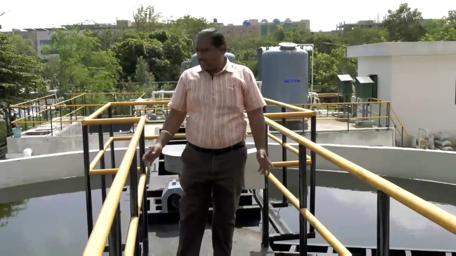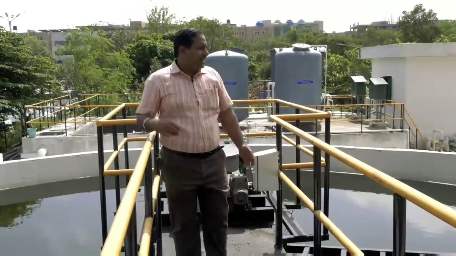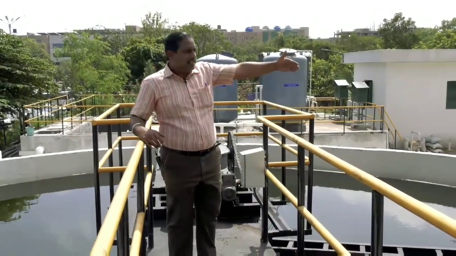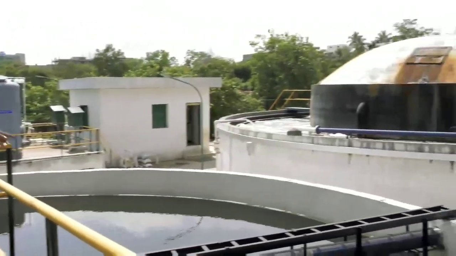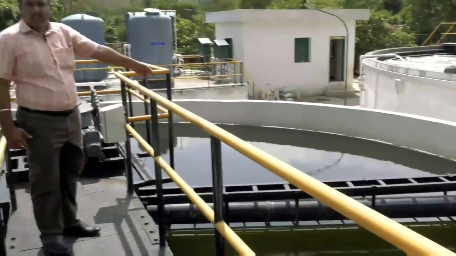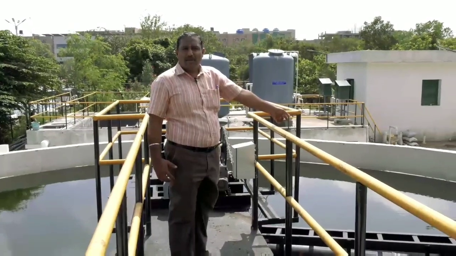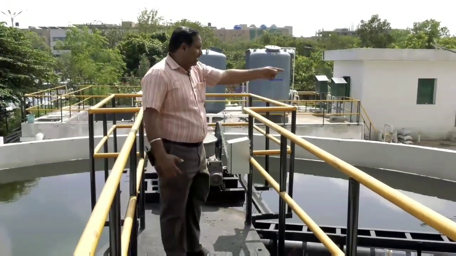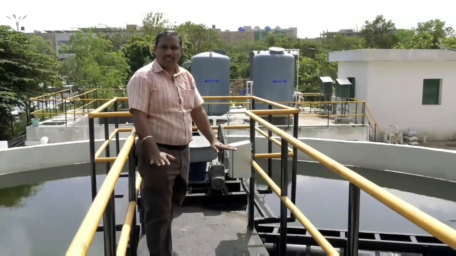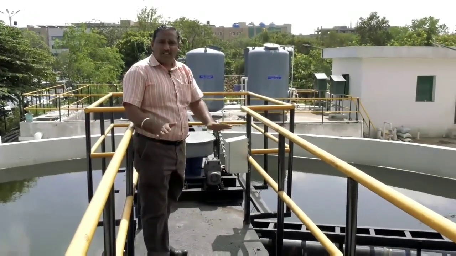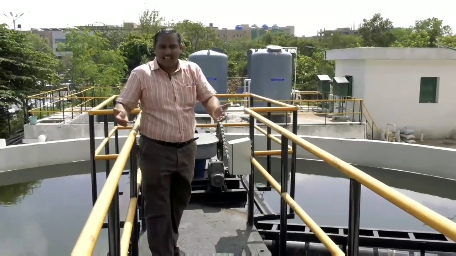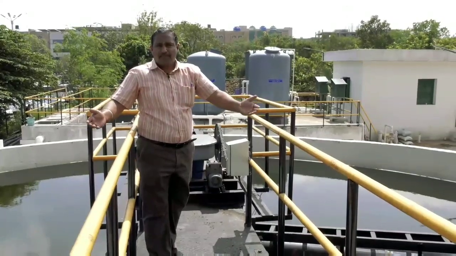The next structure you are seeing is the clarifier, where the water from the aerobic reactor enters over here through this pipe channel. Here the wastewater enters along with the biomass or the microbial population. Here it is a sedimentation process, where the sludge or the biomass settles at the bottom, and the supernatant clear water is separated.